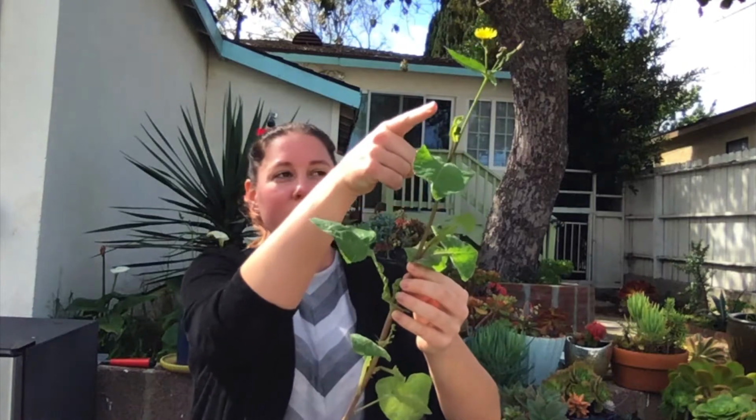Great job, scientists. The roots are right down here at the bottom of the plant. Let's go to the stem next. Anyone know where the stem is? Point to it. Great job, scientists. It's this long part here in the middle.